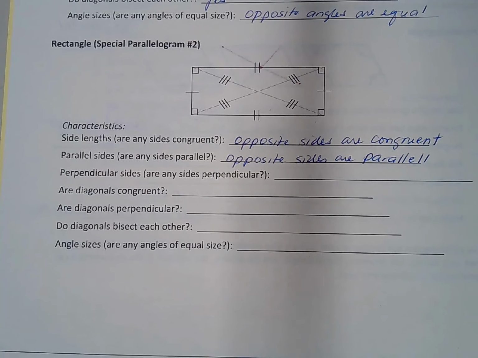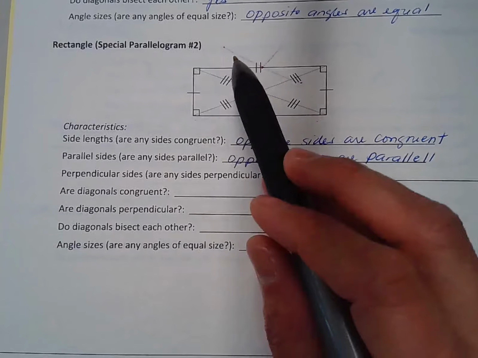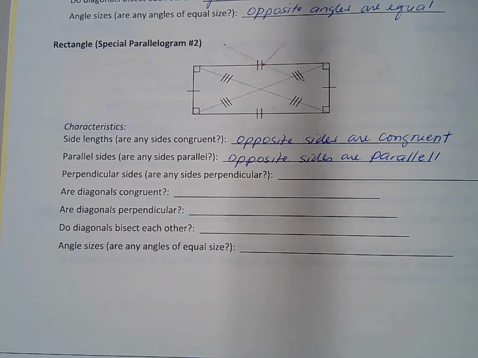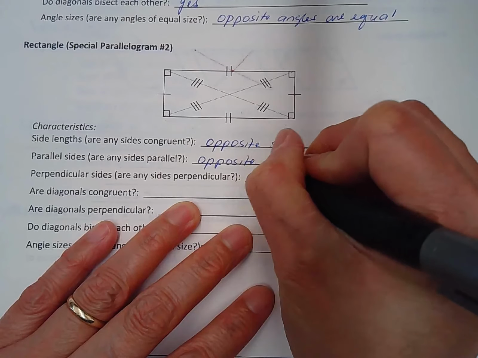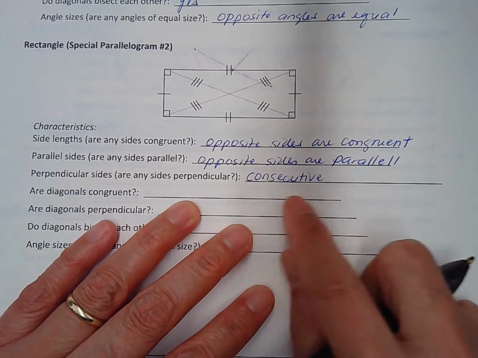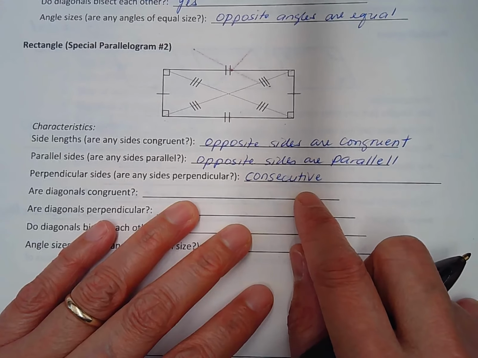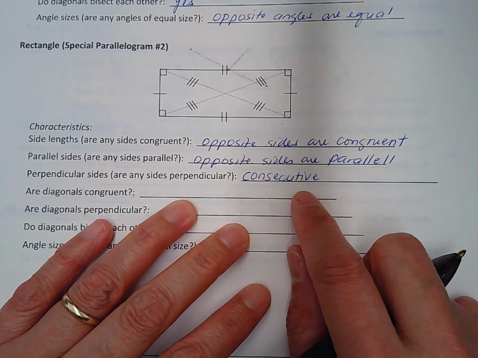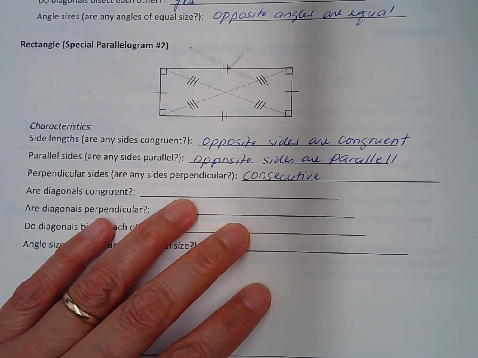We can't say opposite sides are perpendicular. We can say this and this are perpendicular, and this and this are perpendicular. How can we say that? Have you heard of this word before? Consecutive. You can Google it if you want, but it's probably faster if I check the dictionary here.